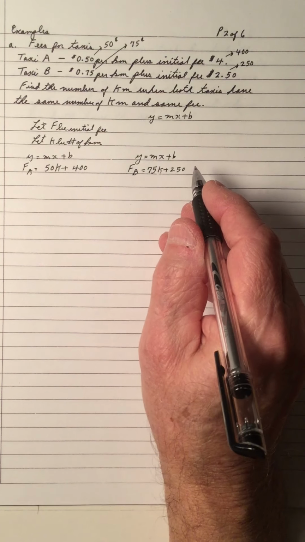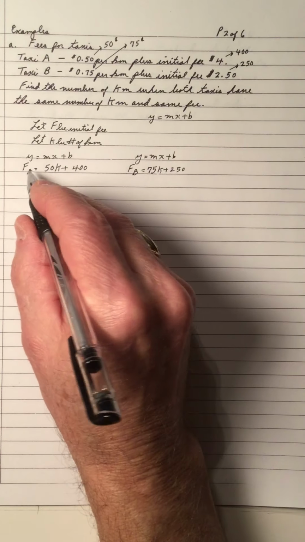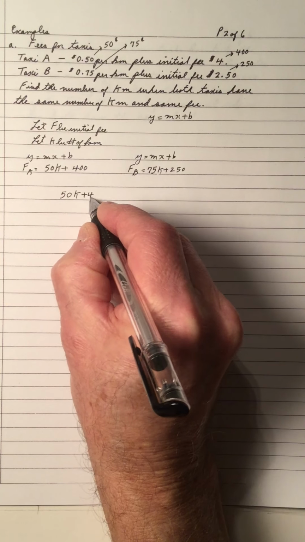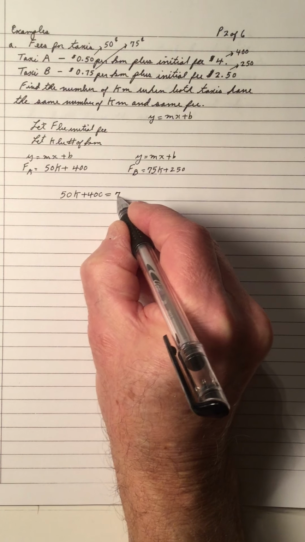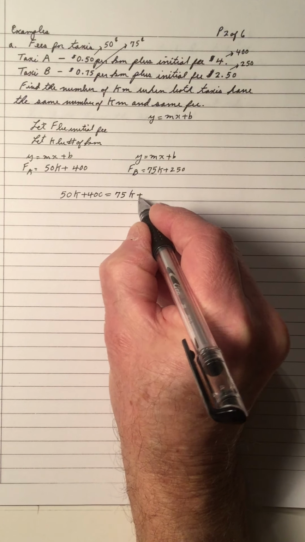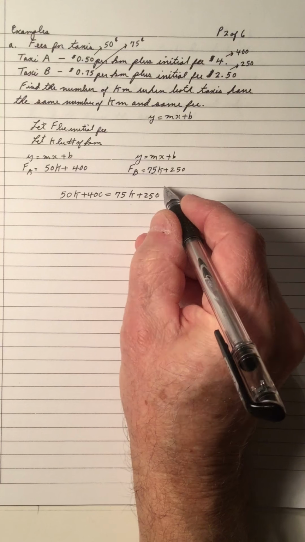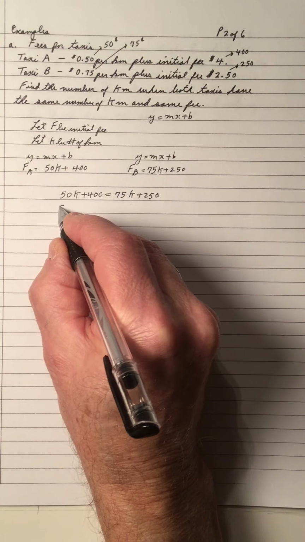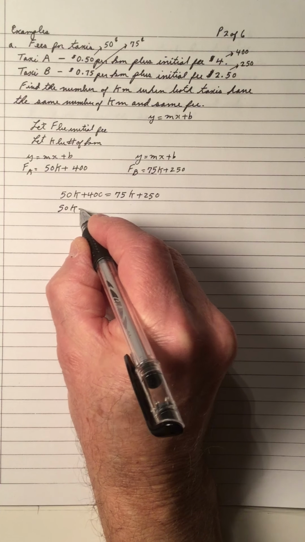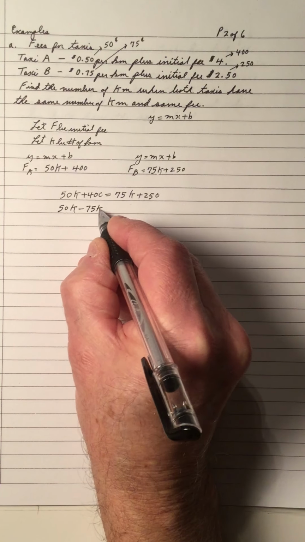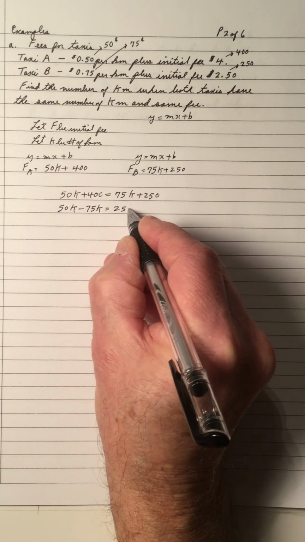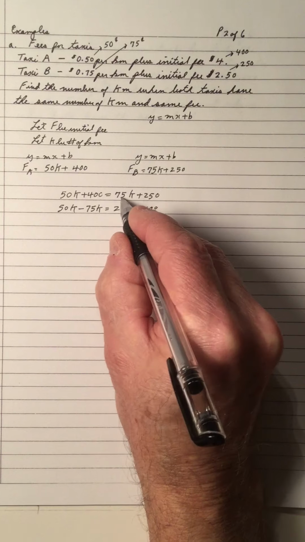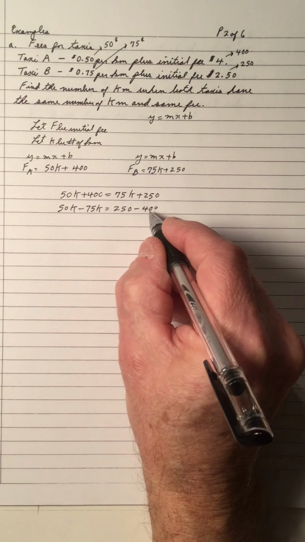So we want to find the number of kilometers that are going to be the same. So we let the two equations equal each other. 50k plus 400 equals 75k plus 250. When you let them equal each other, we can put the k's on the left, make it negative 75k, and put the constants, the numbers, on the right, and we change them. Notice 75 becomes negative, 400 becomes negative.